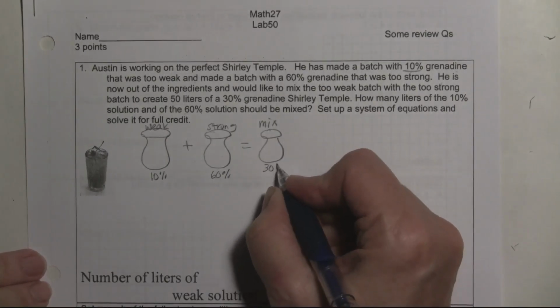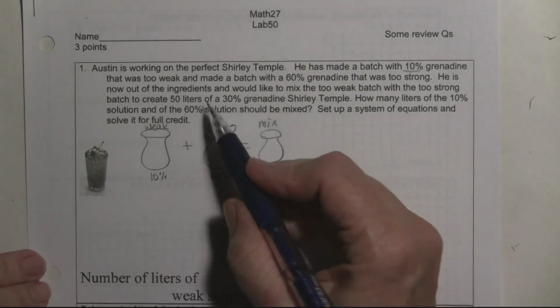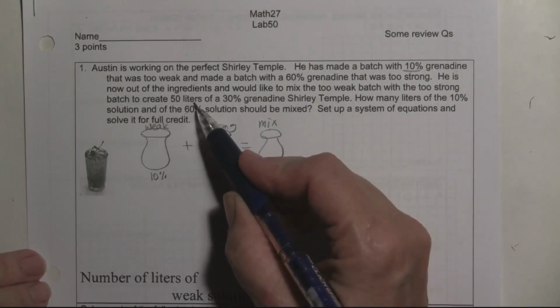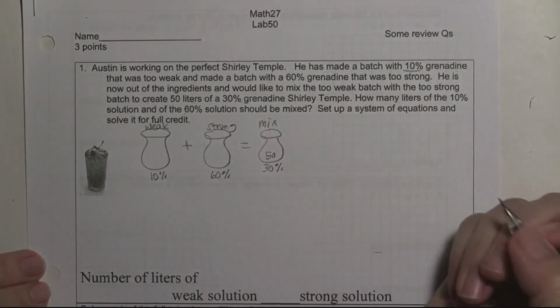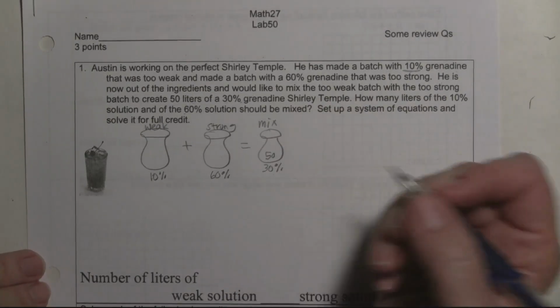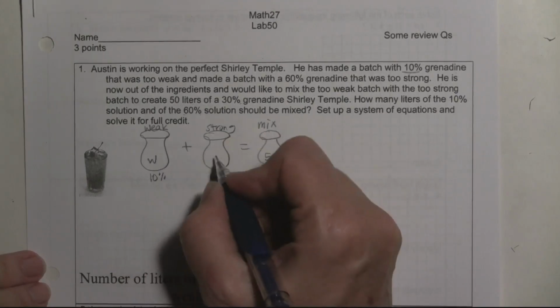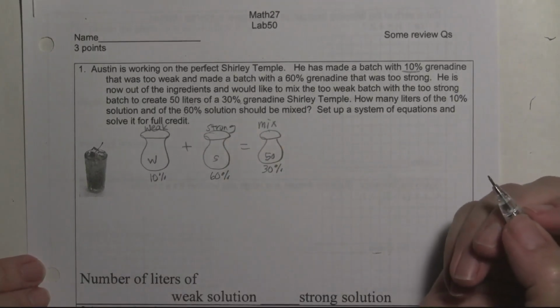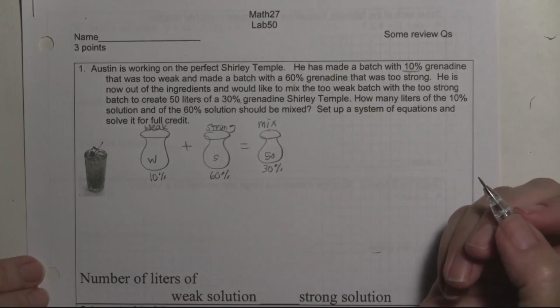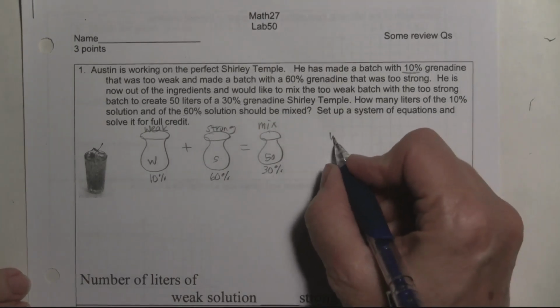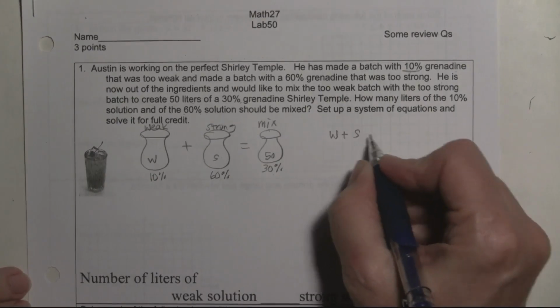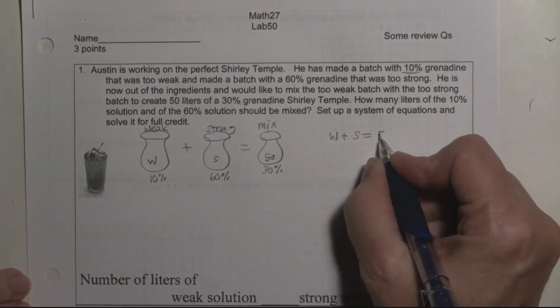30%, right, is the mixture. And we want 50 liters of the 30%. So 50 liters right in here. And the weak and the strong are what is unknown. That's what I'm trying to find. So I have this one equation that's built totally on volume. And that's the weak plus the strong equals 50.